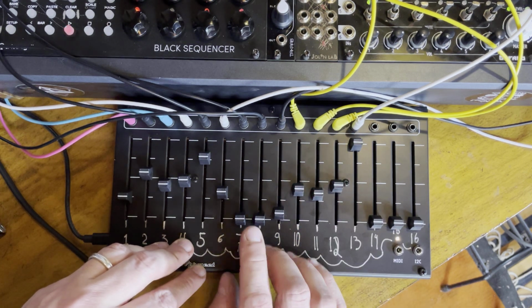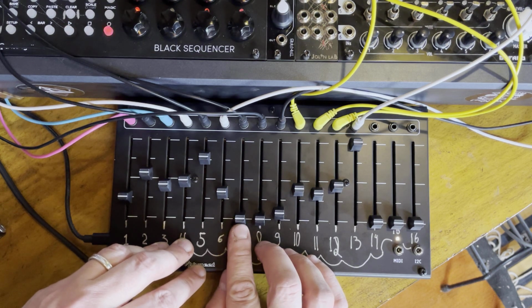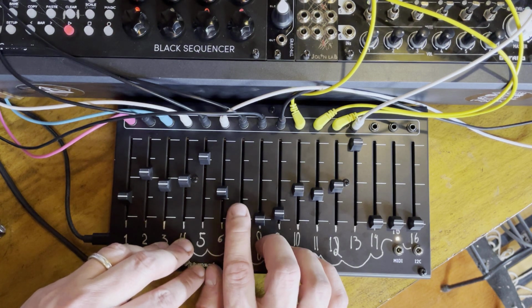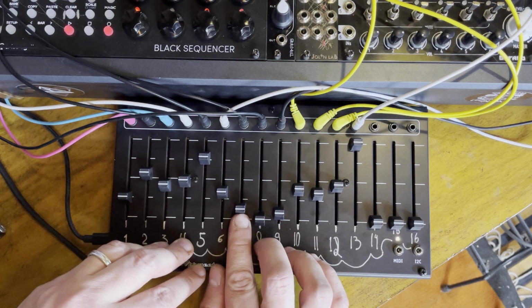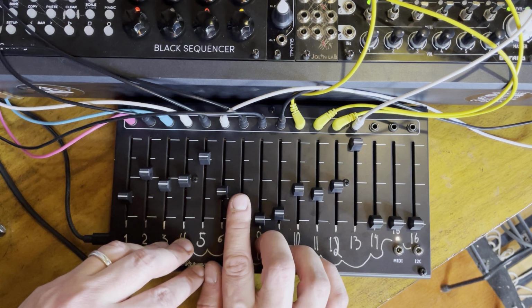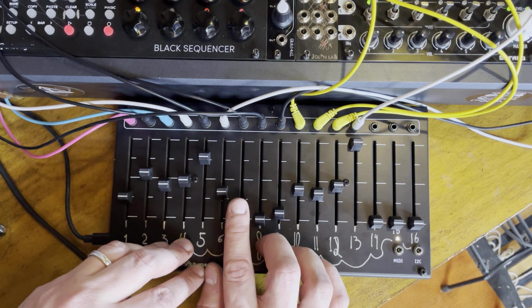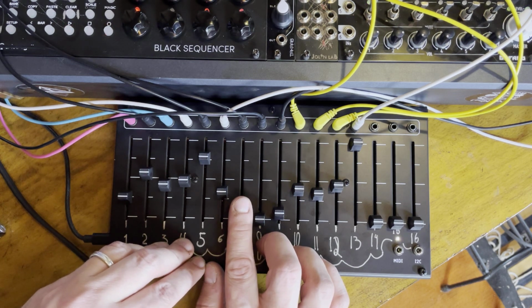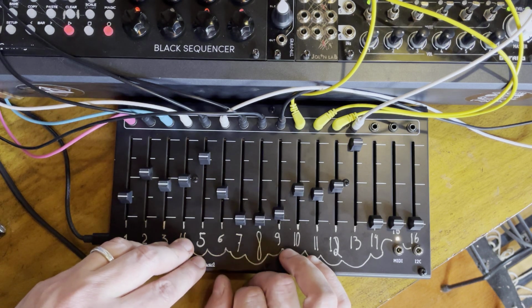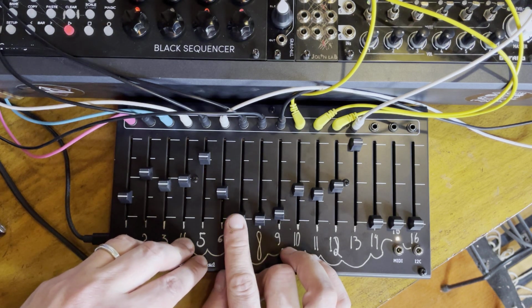We can make it last a little bit longer because number 7 is controlling the sustain of my envelope generator. So when I bring that up, our gate lengths start being reflected and we get that release that comes after the sustain. If I leave it down, we're just getting a really short decay.